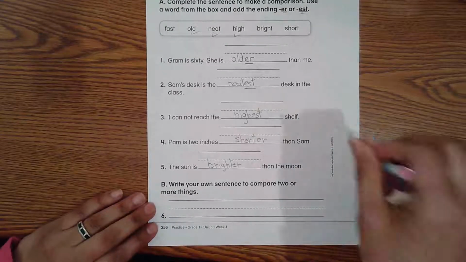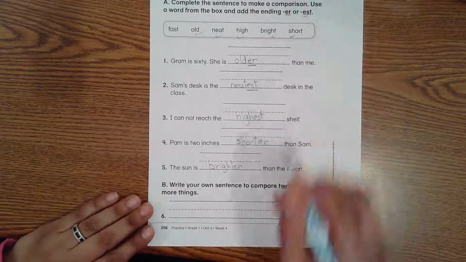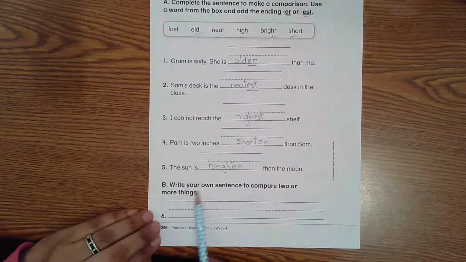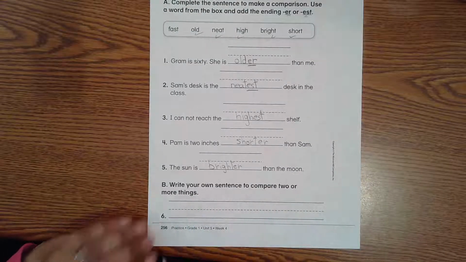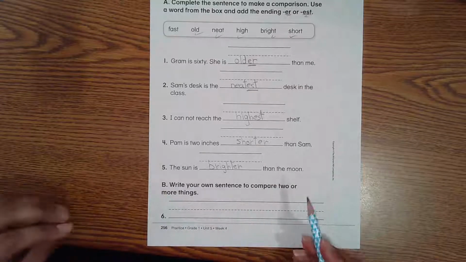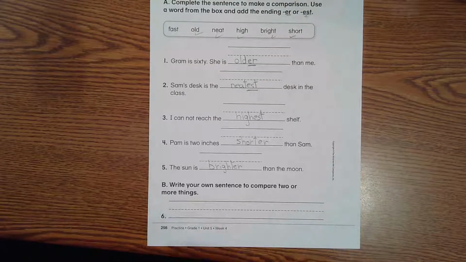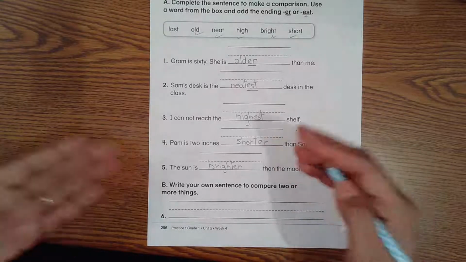So we used the words that can fill the gap. Write your own sentence to compare 2 or more things. So write a sentence and you can use an adjective to compare either two or more things. So you can use bigger, older, or fastest, or faster, or shorter, shortest, whatever the adjective, either ending with ER or EST.